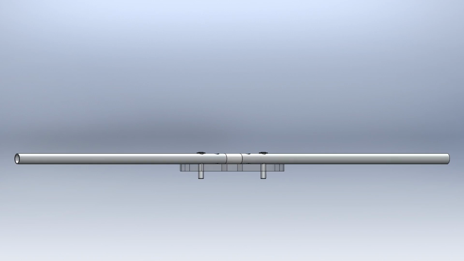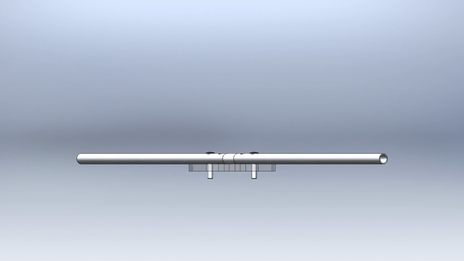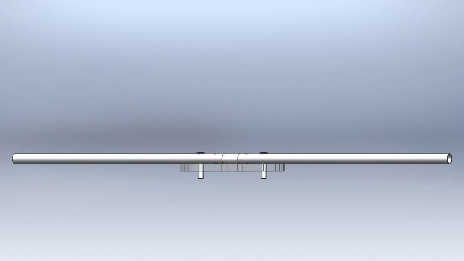Back to RF Antenna Design. Today, we're breaking down one of the most popular antennas in the world, the half-wave dipole antenna. Let's dive into how it's made and simulated with cutting-edge tools like SolidWorks and Ansys.